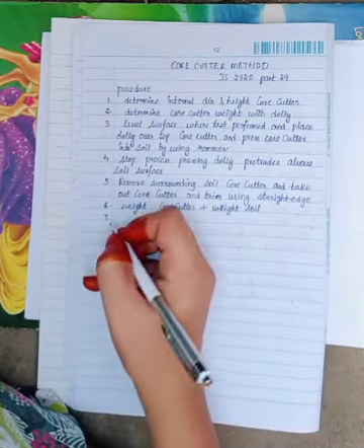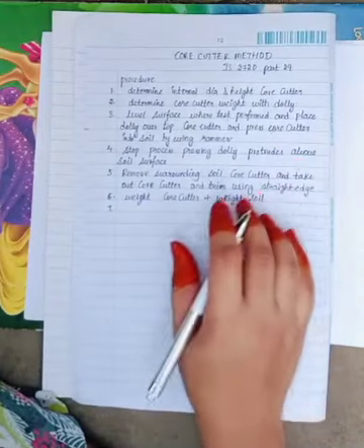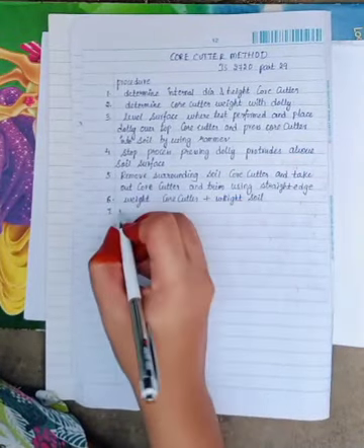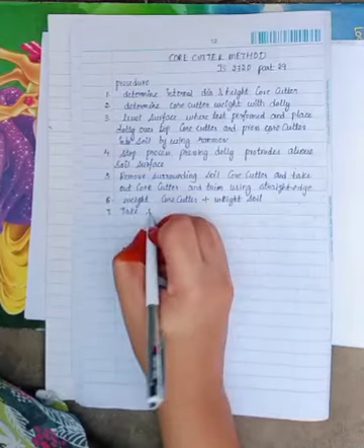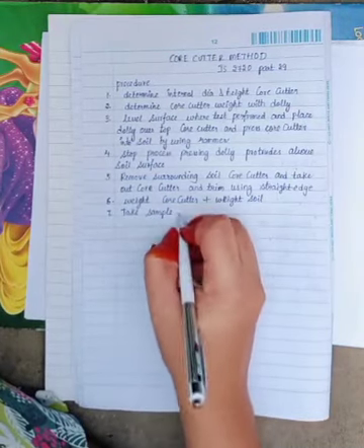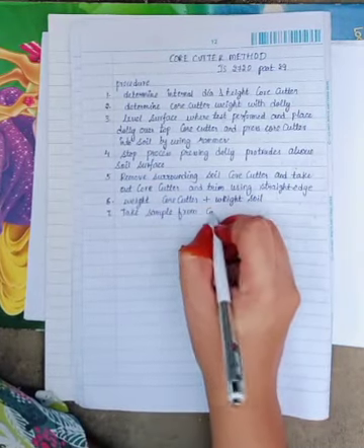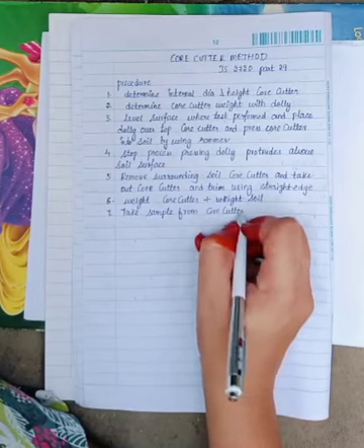Our final step, remove the soil from the core cutter to determine the water content. Next we have to take some soil sample from the core cutter for water content determination.